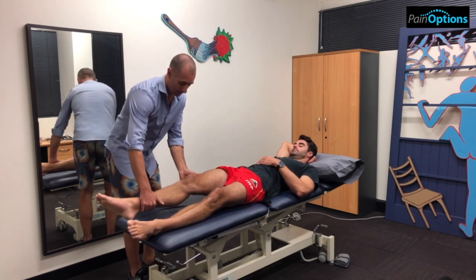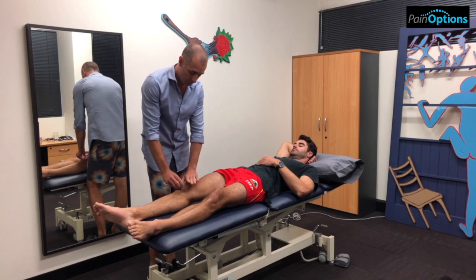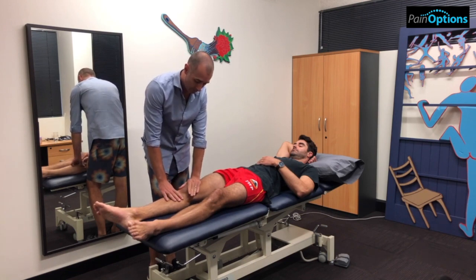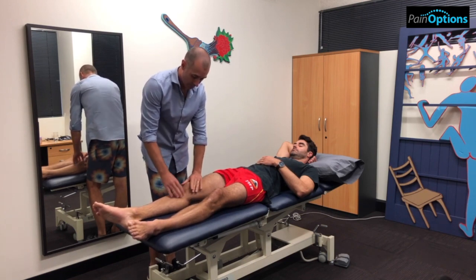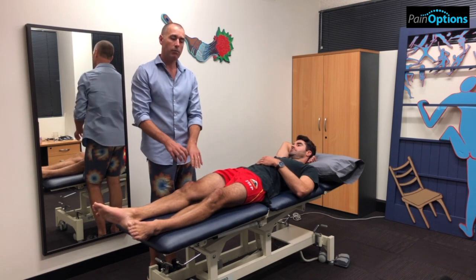And there's other quick ones that we might do around, as you saw earlier. We can do just straight compression of the patellofemoral joint, and we can also palpate around the margins of the patellofemoral joint. So around the knee we can be quite accurate.